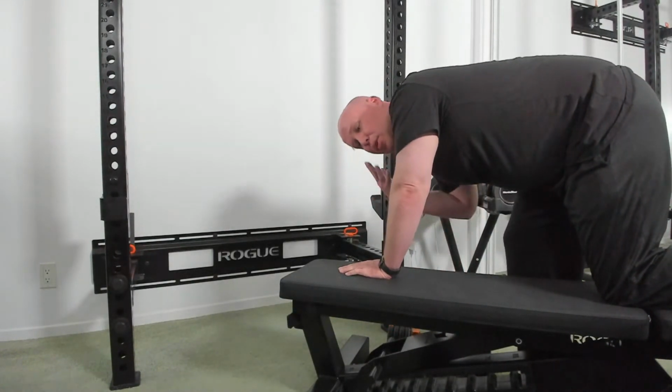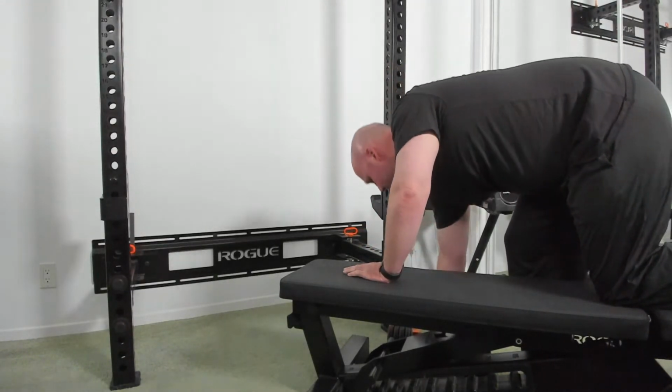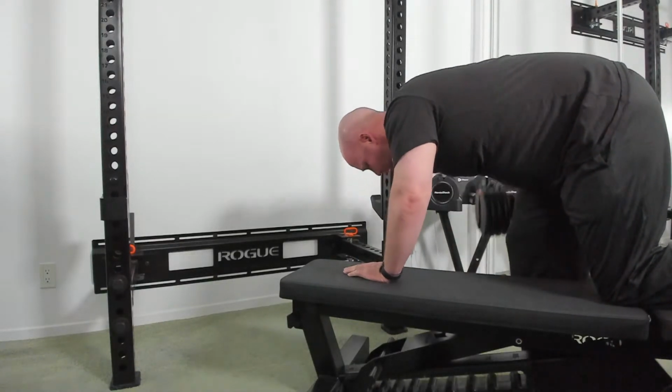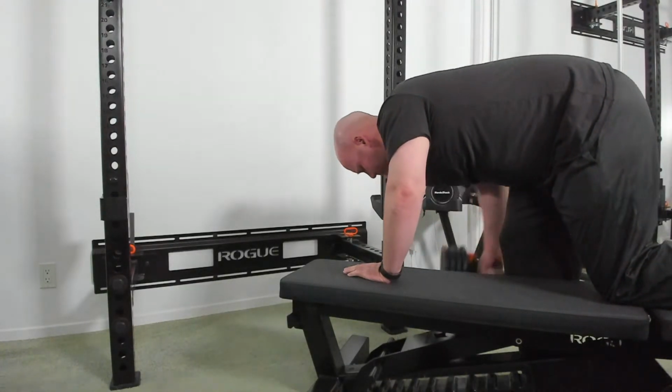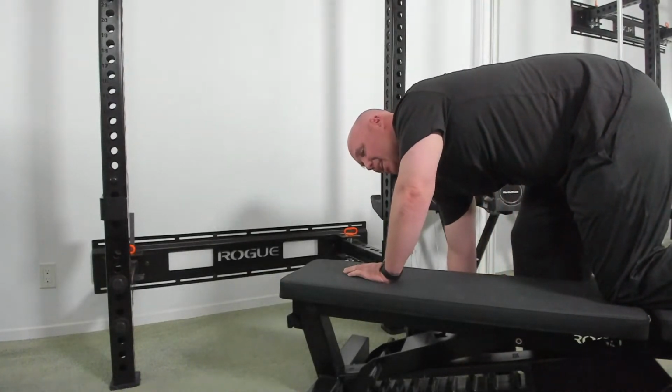Remember I said anything between 5 and 30 is fine, but aim for somewhere around 10. It's a good place to start. Should feel tiring by the last rep.